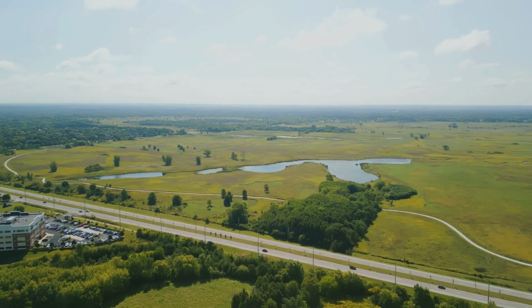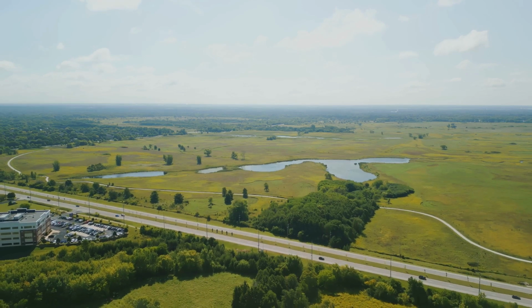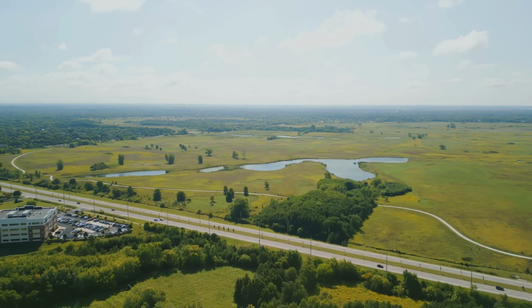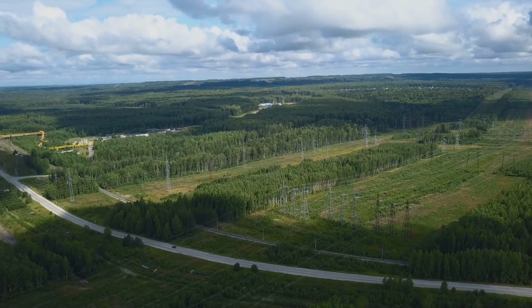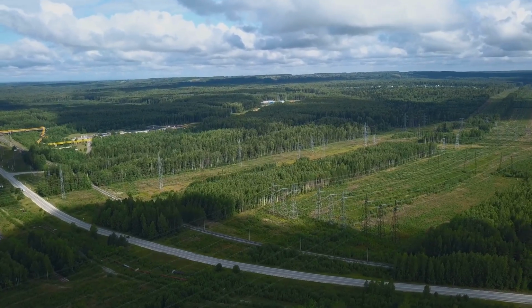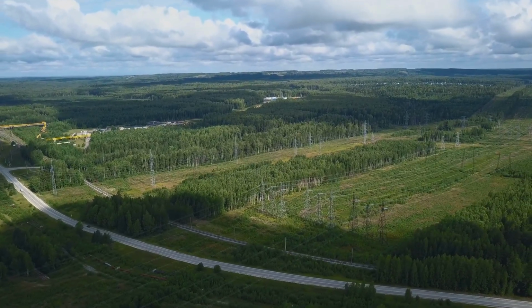Welcome everyone. Today, we're diving into the intricate process of removing a conservation easement from your property. It's a journey through legalities, consultations, and careful planning.